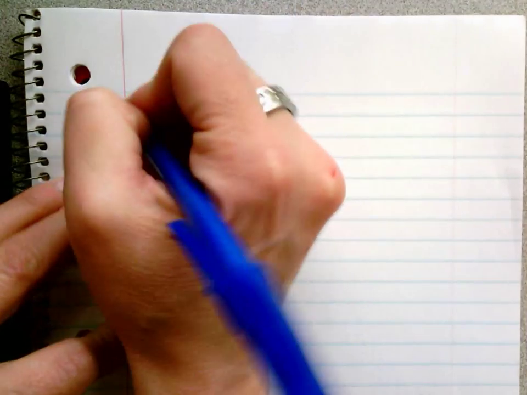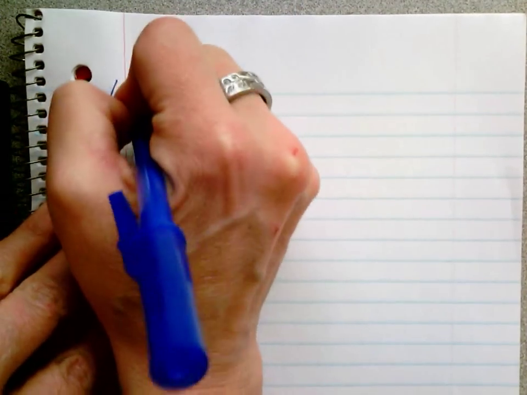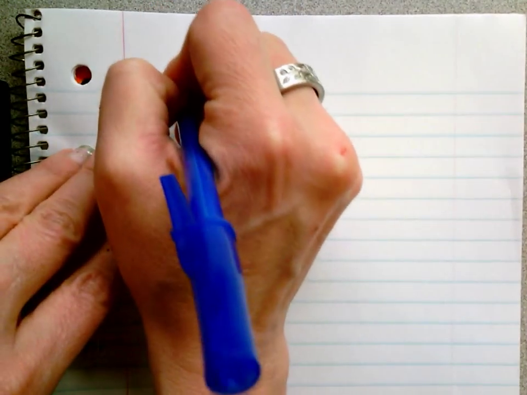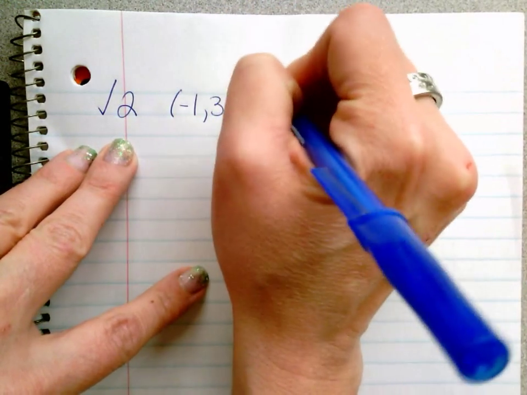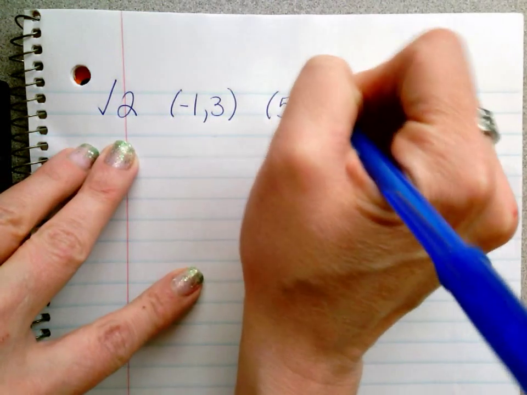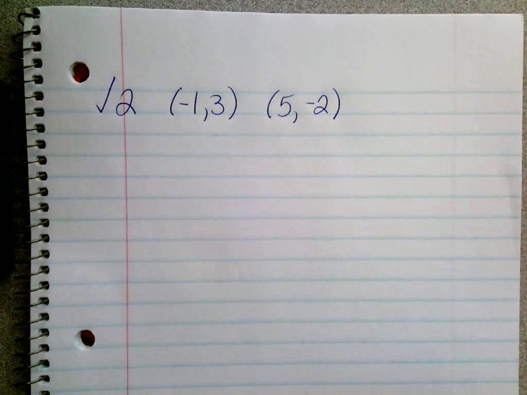Checkpoint 2. Everybody should be doing this with me. If you're not doing it, I guarantee you won't get it. The points for checkpoint 2 are negative 1 and 3, 5 and negative 2. Did you all list these? Which one would you like to call the first point? First one? Make it easy?